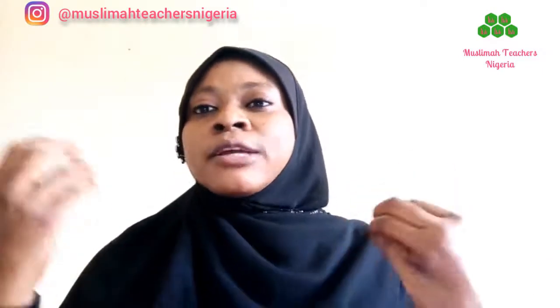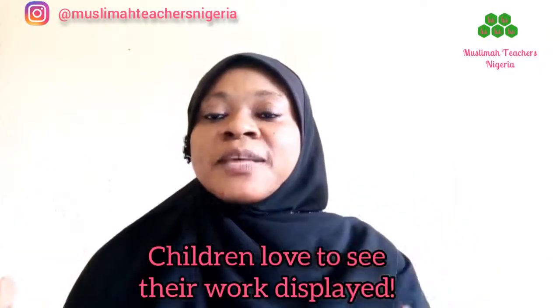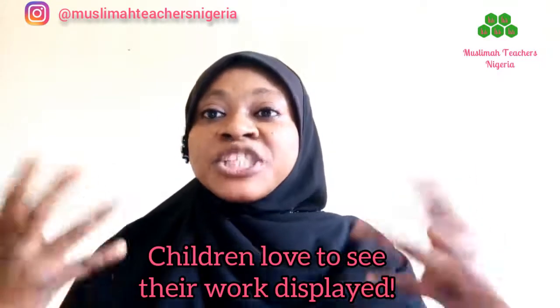It could be what they have written, what they have drawn, what they have painted, what they have made. Children are usually very proud to see their work up there. It gives them a sense of achievement. Also, when parents come in, they like to see their kids' work on the board. Even visitors, it's a good way of showing off your school.